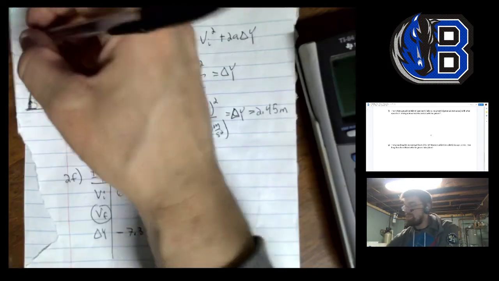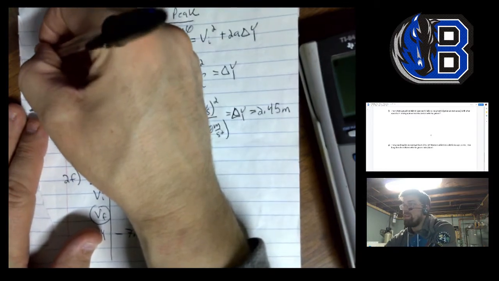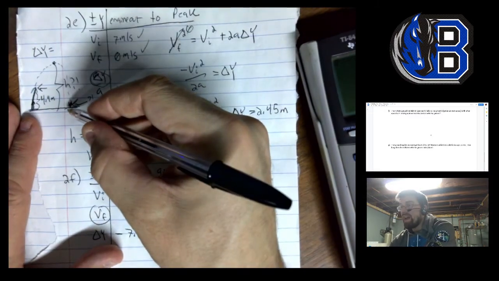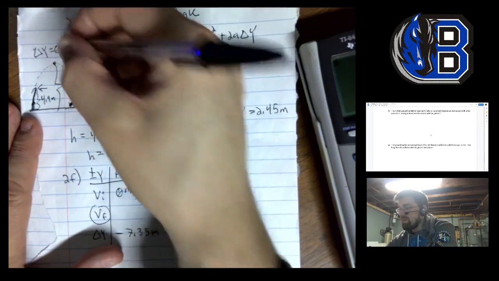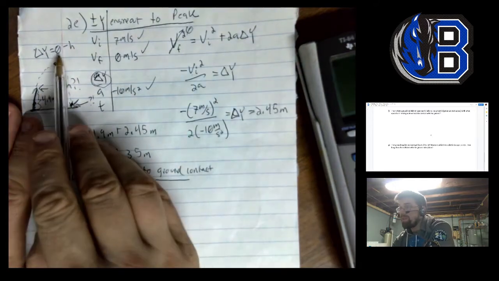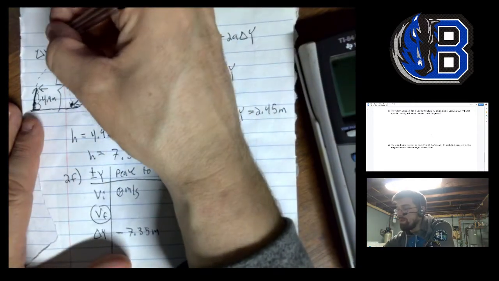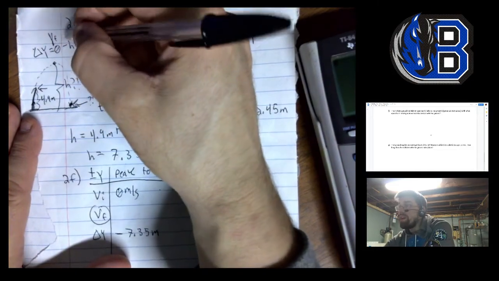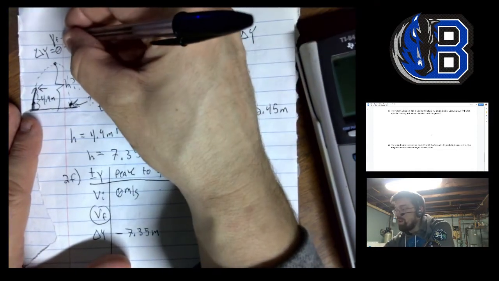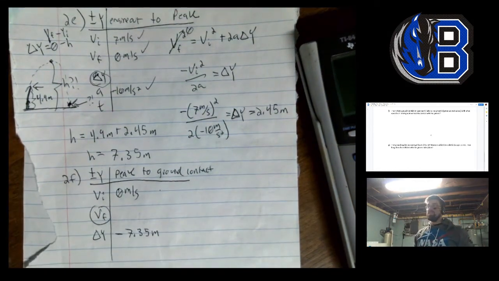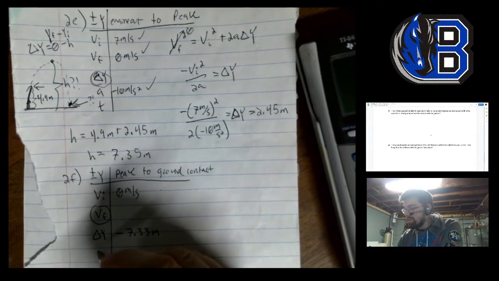Okay, and remember, displacement is always final minus initial. I have a final height of 0, minus my initial height of h, or 7.35. So that's where I pick up that negative, right? It's always final, except not velocity final. It's position final minus position initial. Displacement is a change of position, and change is always final minus initial. So that's where we pick up that negative from, at least in this coordinate system.